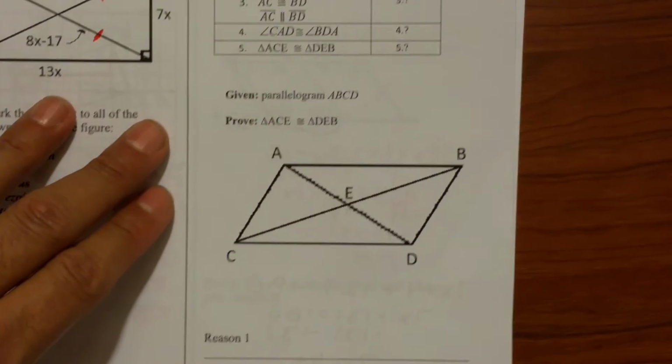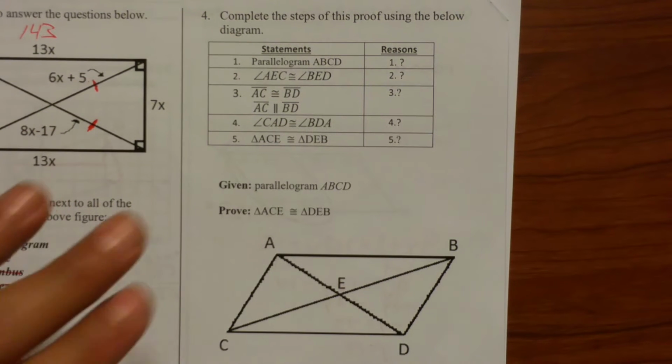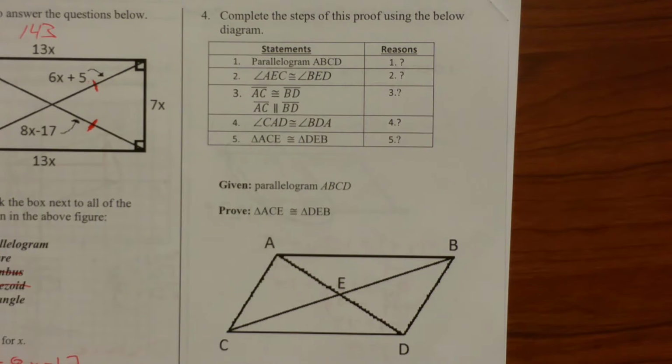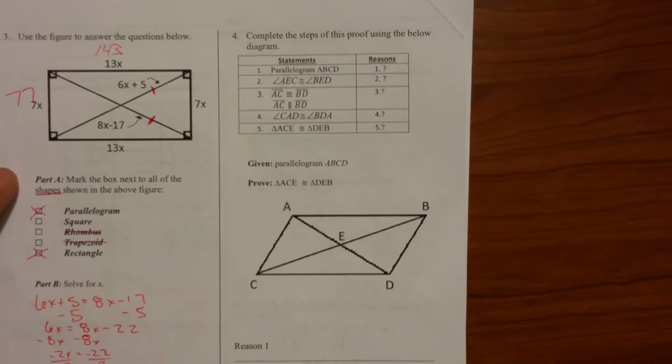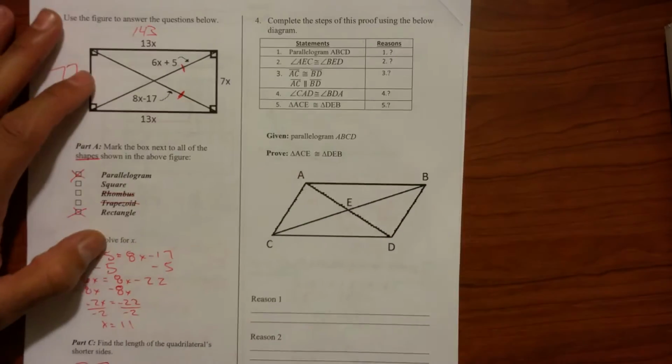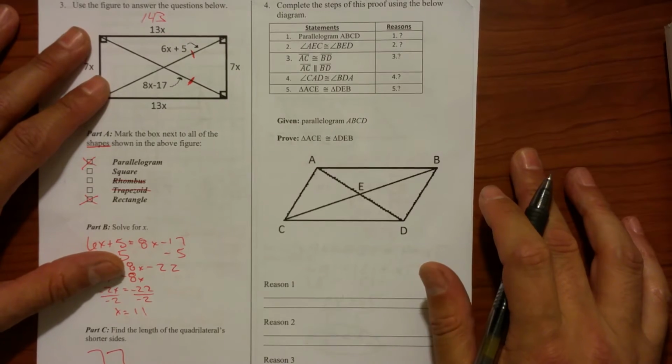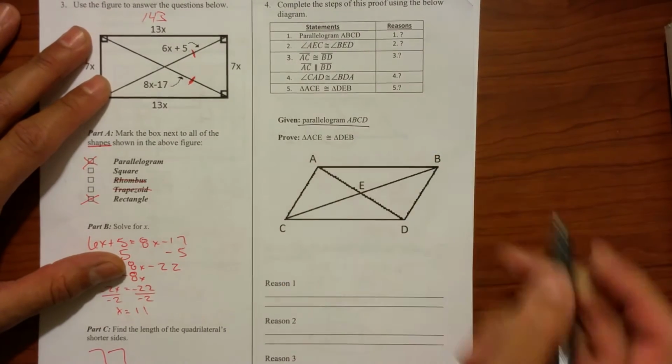Now let's take a look at 4. Complete the steps of the proof using the below diagram. So now, starting off right here in the very first thing, I'm going to start off with what is given. I must always start off with my given. So I'm going to back this up a little bit so we could see this.